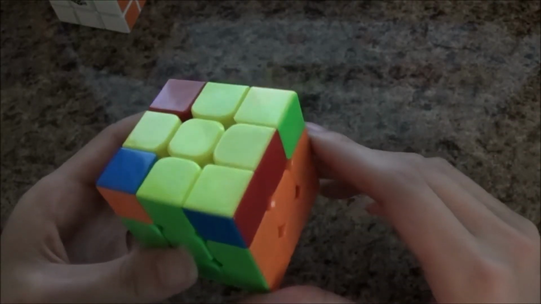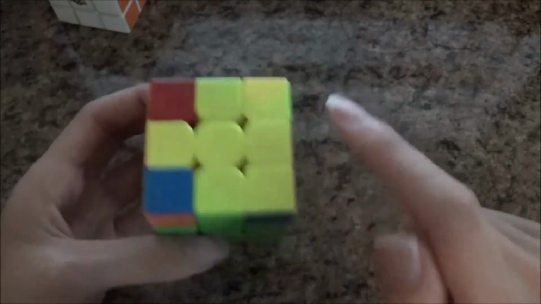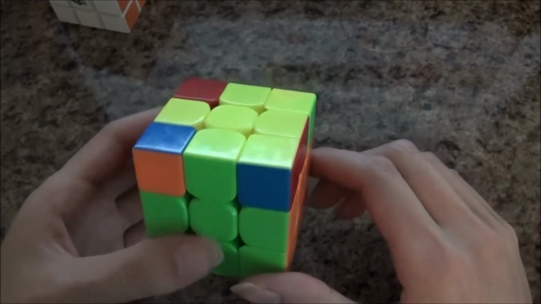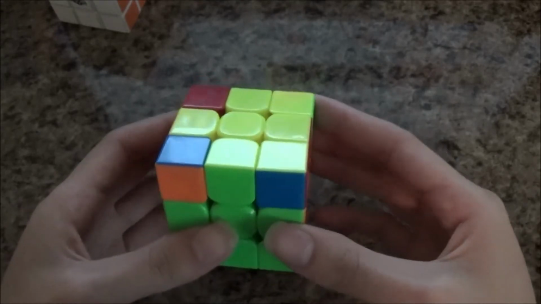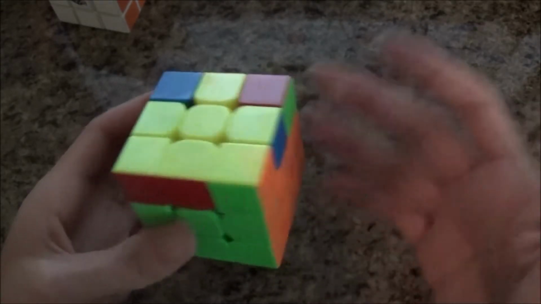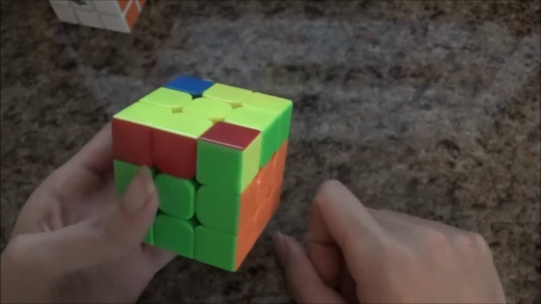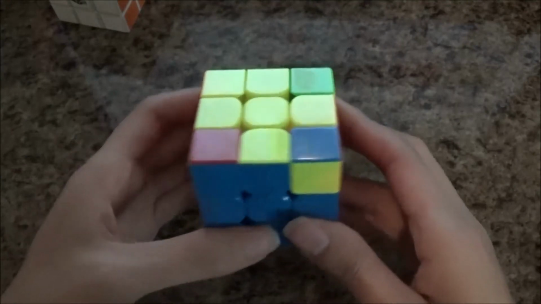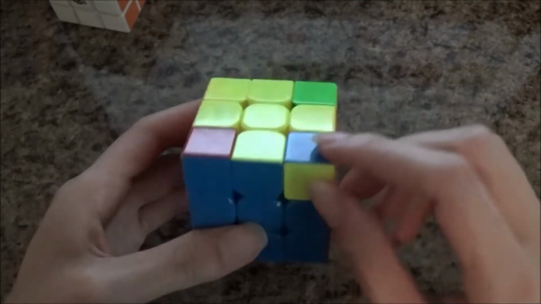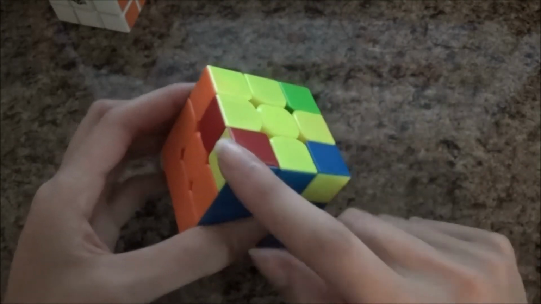If you have this case where this needs to go here, but it's oriented, you just do a T perm. Just like that. And then you do your L3C. Now we're getting to the corners where it needs to belong here.